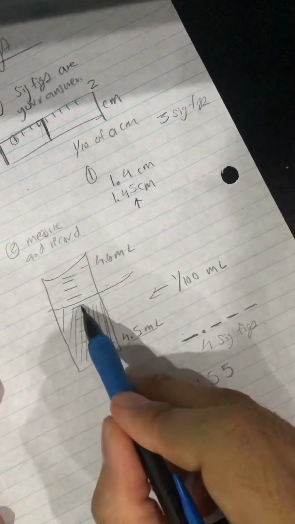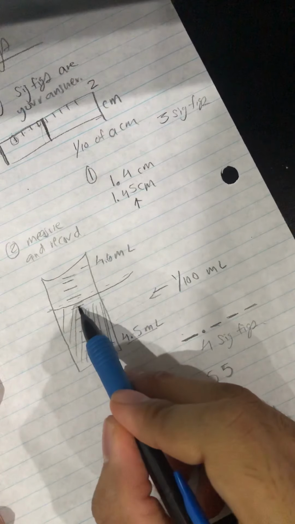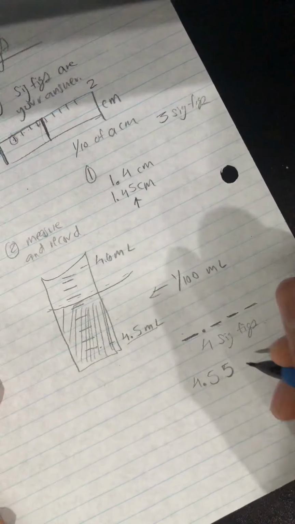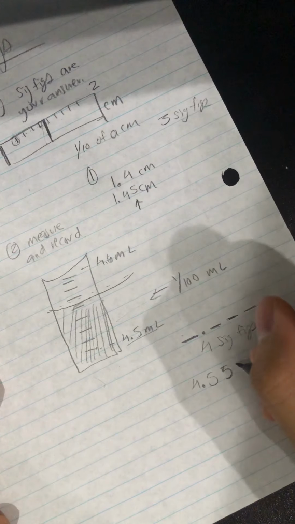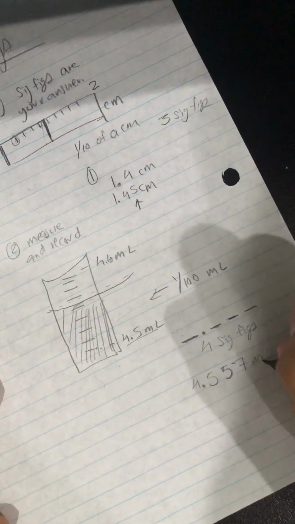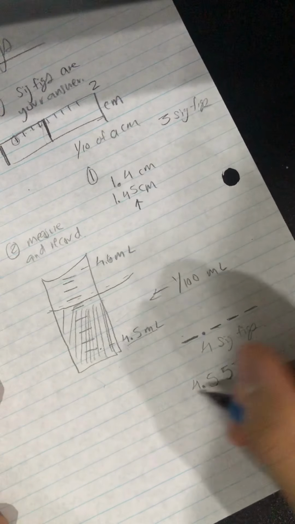So here we can estimate it to be about 0.7 between the 5th and the 6th tick mark. So we can write down our uncertain digit as 7. So the answer will be 4.557 milliliters, and we have 4 sig figs, and that's our answer.